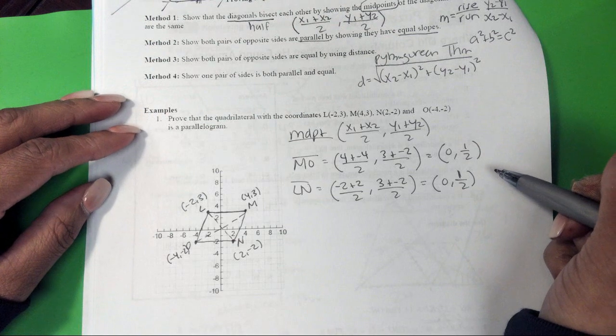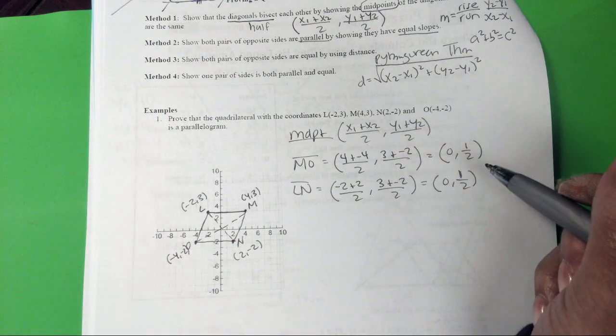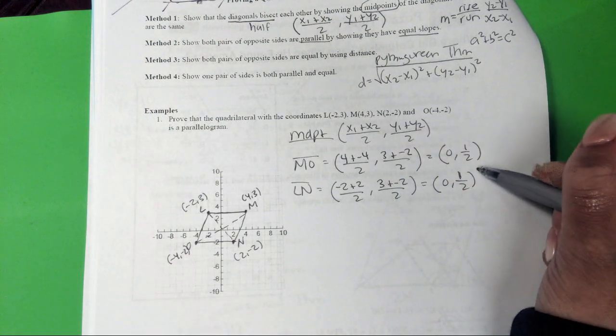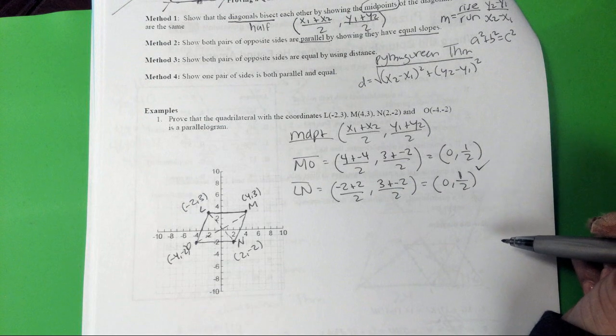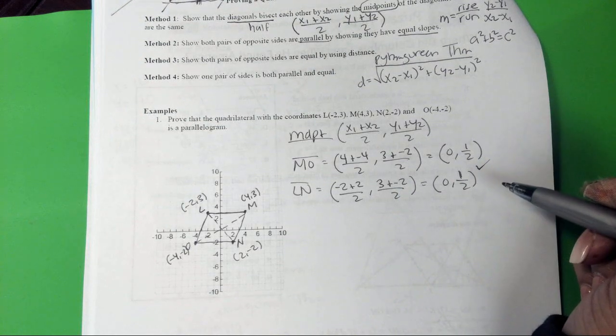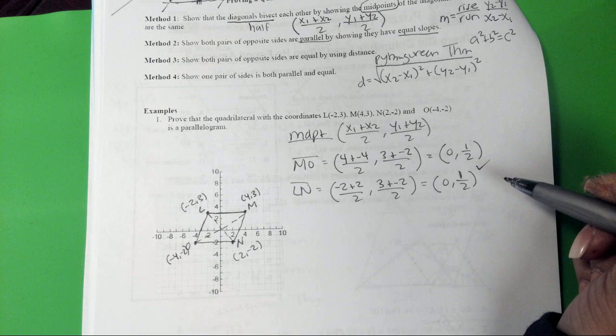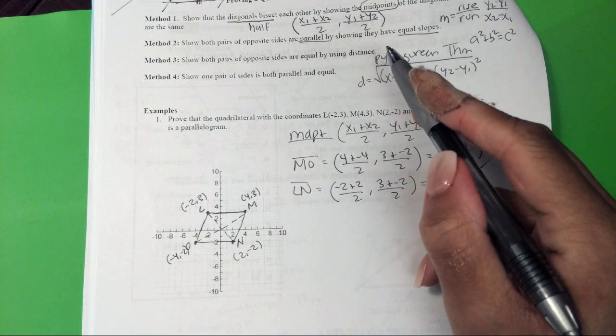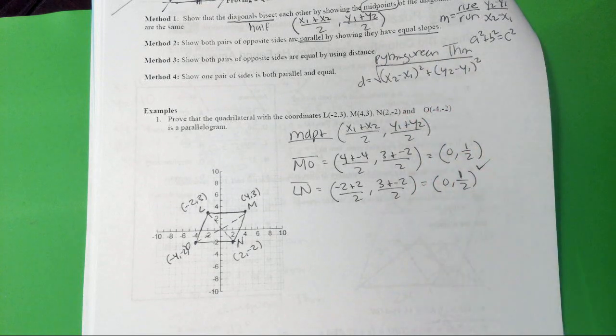And these are the same, so they intersect at the same point. That means this checks off. Method 1 works. So our next method to show that this is a parallelogram is to show that the opposite sides are parallel by equal slopes.